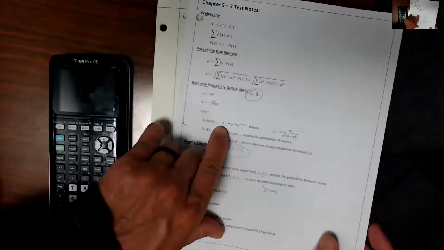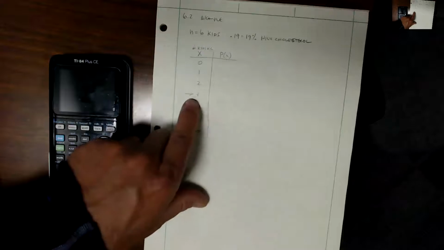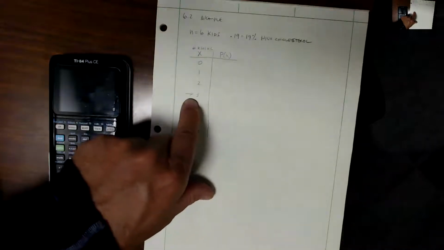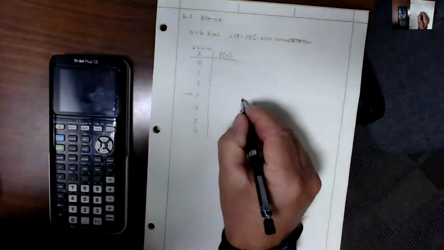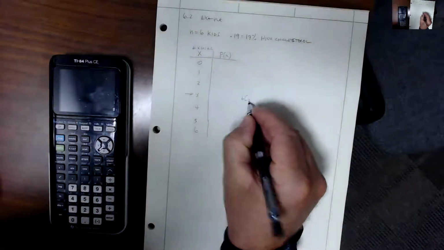So nCx: for me, n is 6 because I have 6 kids, and x is, well, which probability am I working on? Right now I'm saying, what's the probability that 3 of my kids will have high cholesterol? So that's my particular x. So for me to get this, I have to say 6C3, because remember, my 6 kids have names, and I care about which kids ended up with high cholesterol. There are lots of ways that can happen.